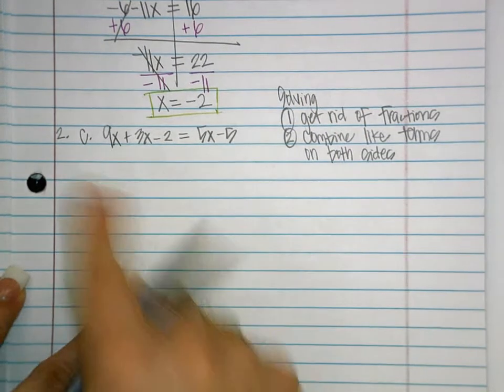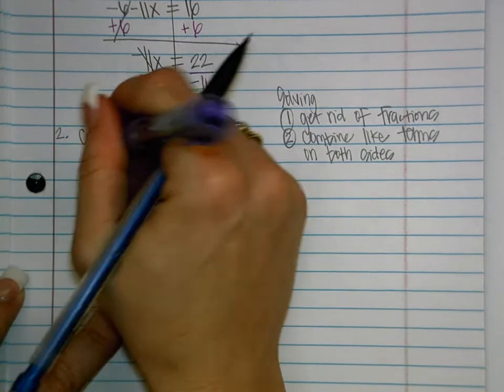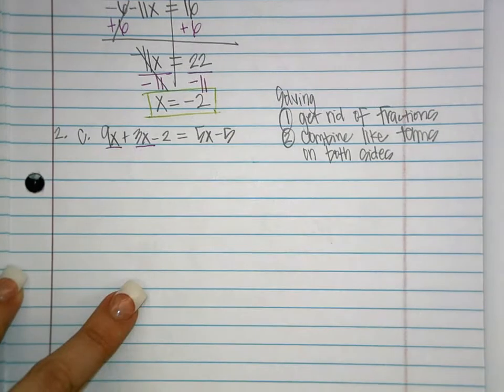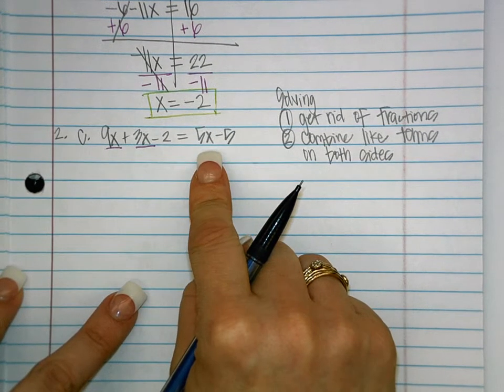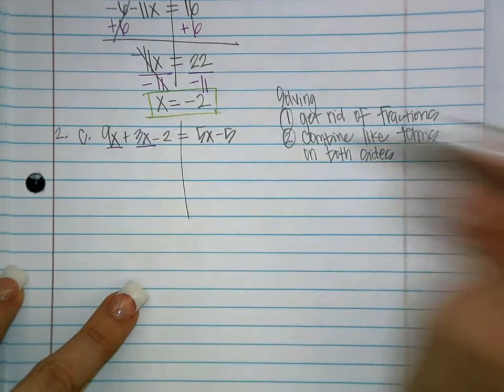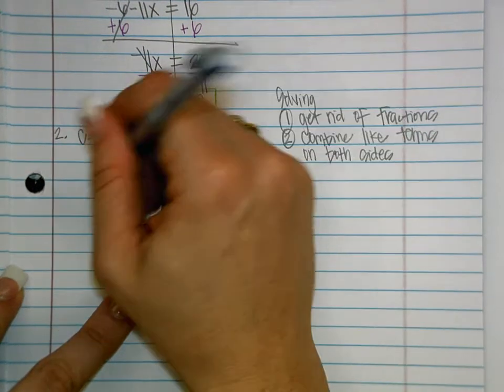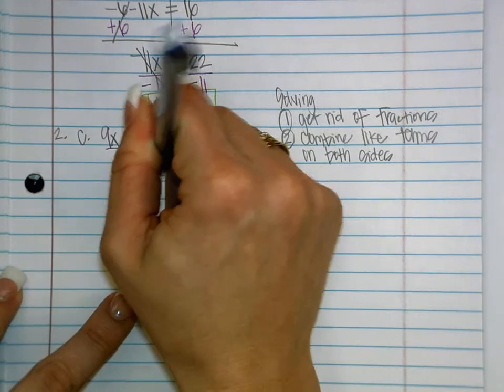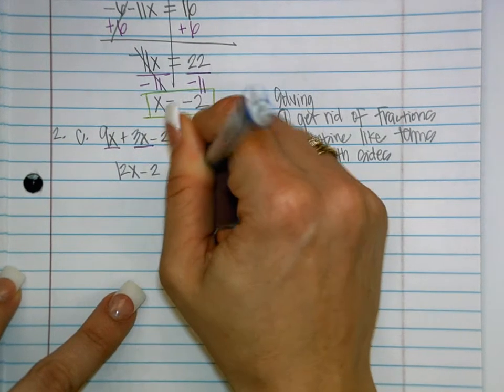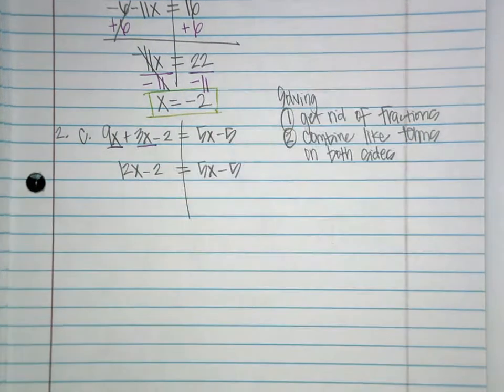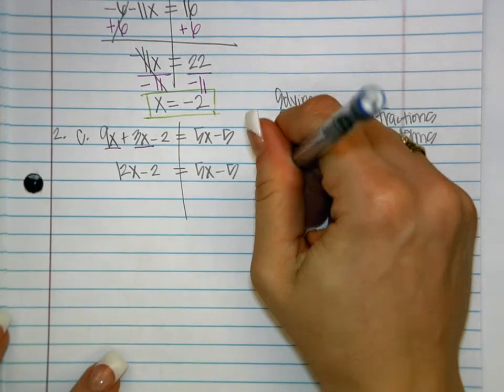Then what do we do? So now we want to combine like terms. So 9x and 3x are like terms. Can I combine it with the 5x yet? No. Okay, remember we have like that wall. So if we add those together, 9x plus 3x gives you 12x minus 2 equals 5x minus 5. What's my next step?